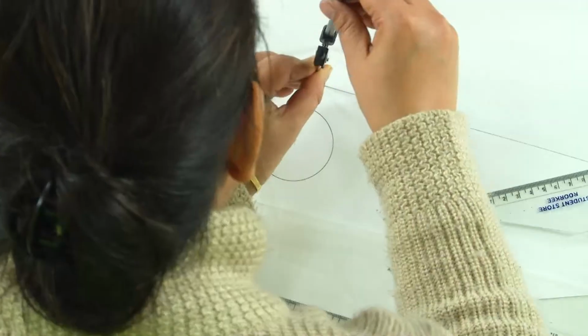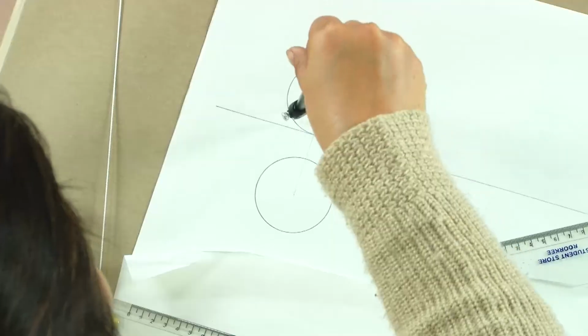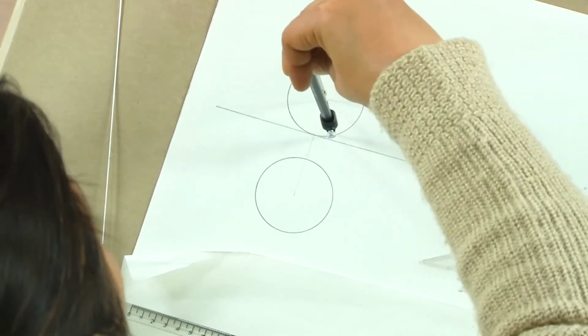Since it is resting on the ground, the ground line is tangential to this sphere. So this is the front view, very simple.